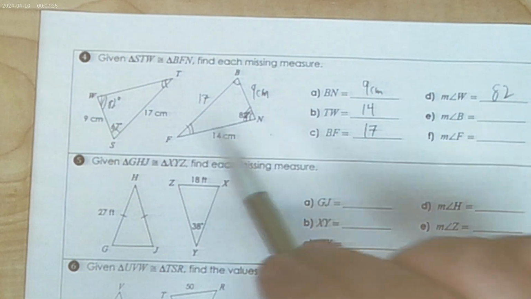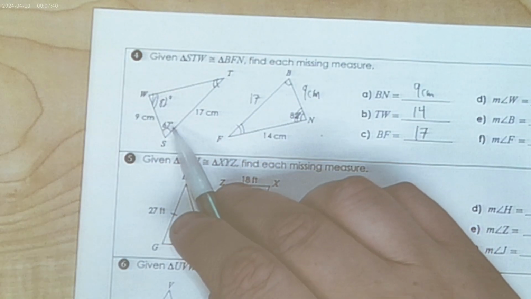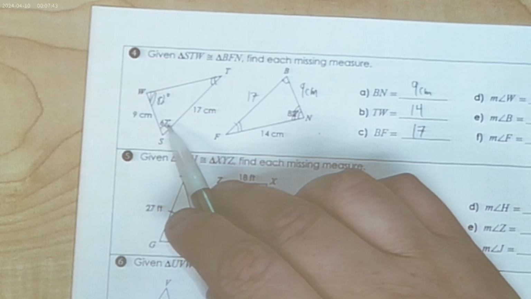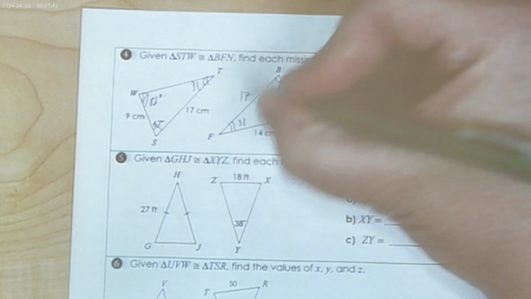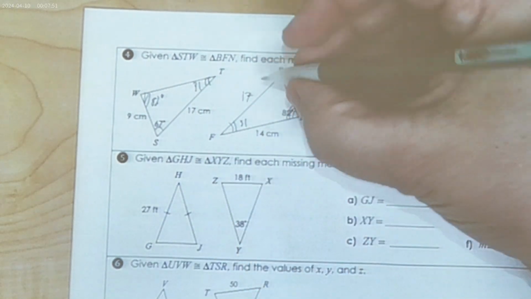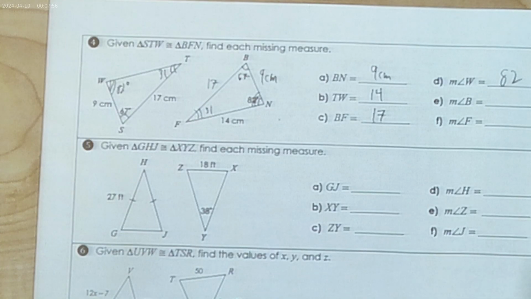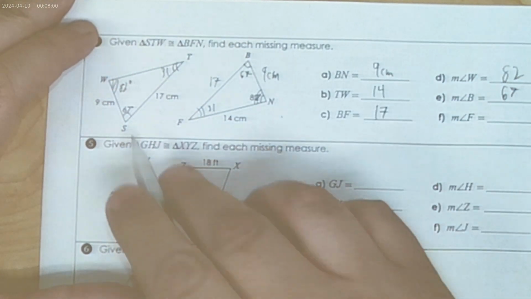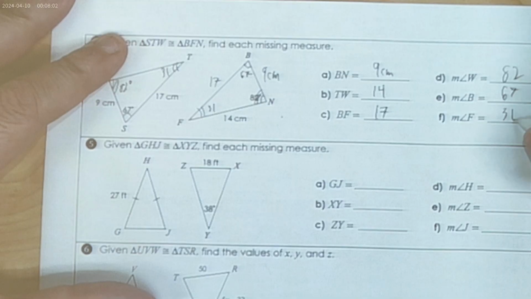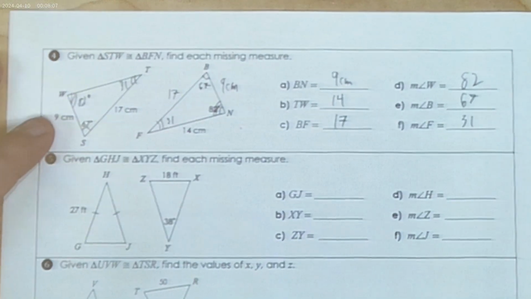I've got over here, I've got 82 and 67. So 180 minus 82 minus 67 equals 31. So this one's 31, which means this one's 31, and this one's 67. All right, well, so measure of angle B is 67, and then the measure of angle F is going to be 31.